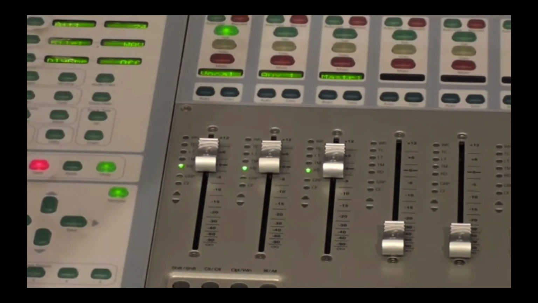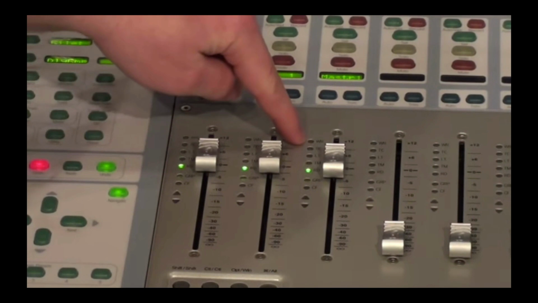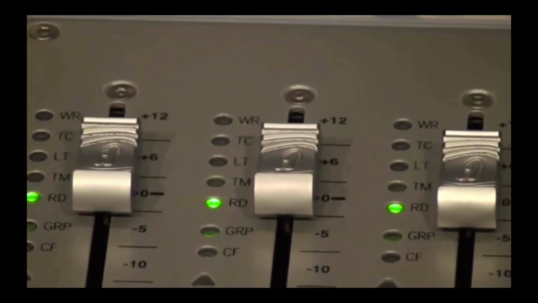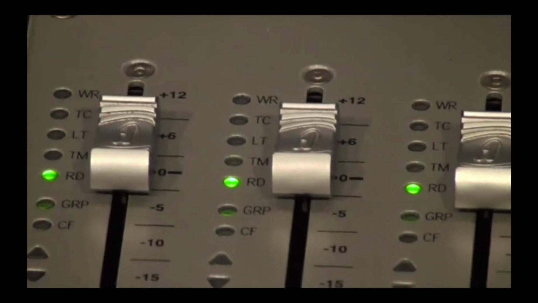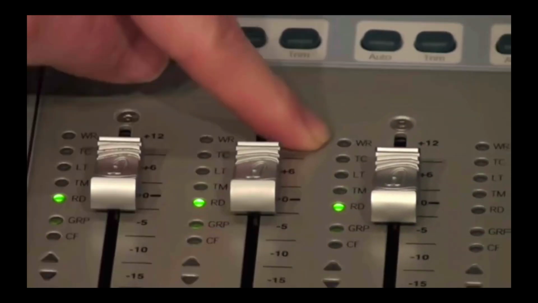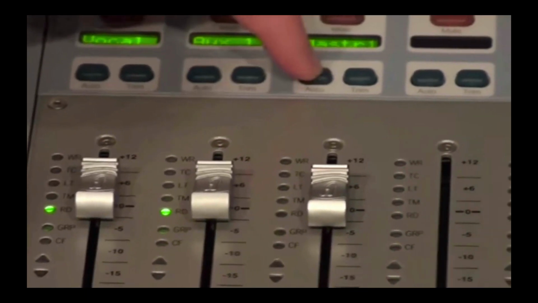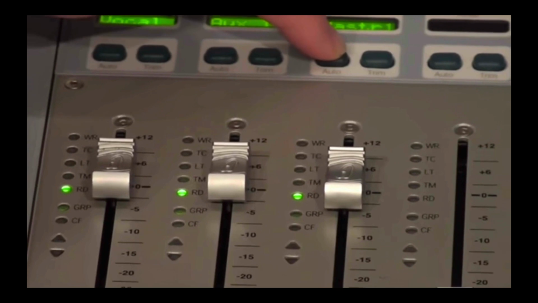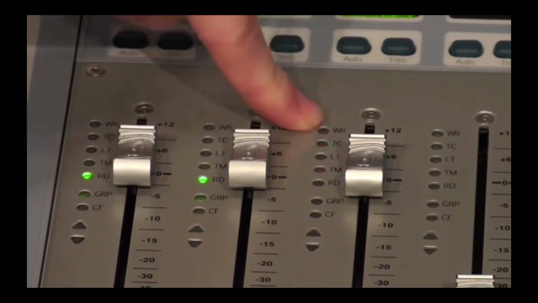Automation on this control surface is actually very, very simple. Right next to the fader we have little LEDs here indicating what automation mode we're in. So right now the master fader is set to read. If we want to record new automation, we need to change it to write. Since this is our first pass, we're going to use write. Right above it you see you have an auto button. If we hit that, it's going to start toggling through the different automation modes that are available. So I'm just going to hit it until we have that red LED up top for write.